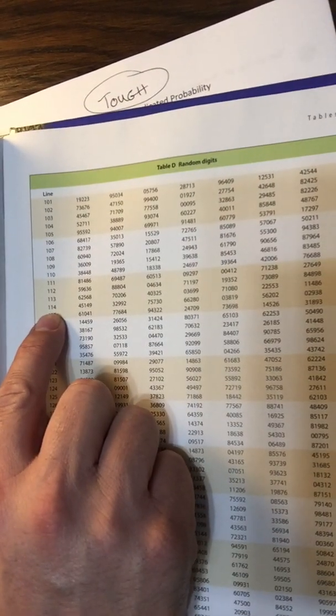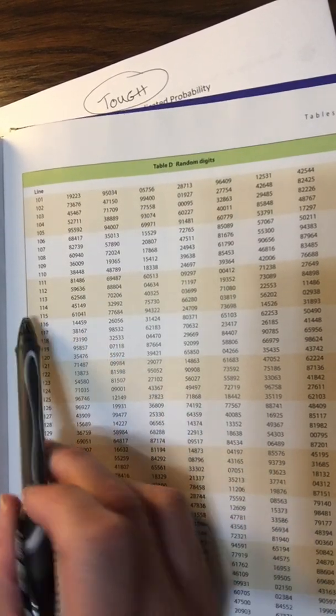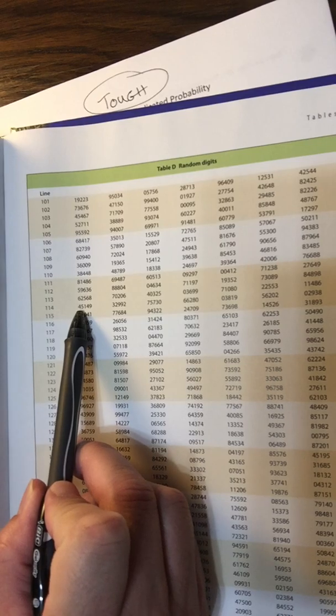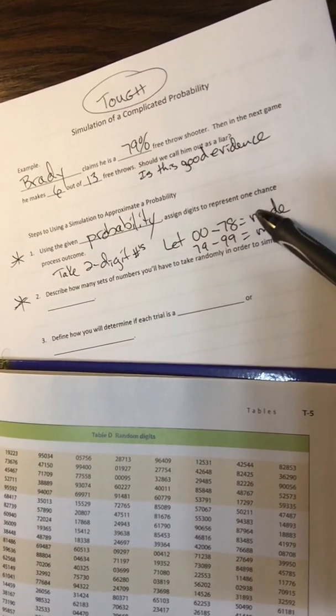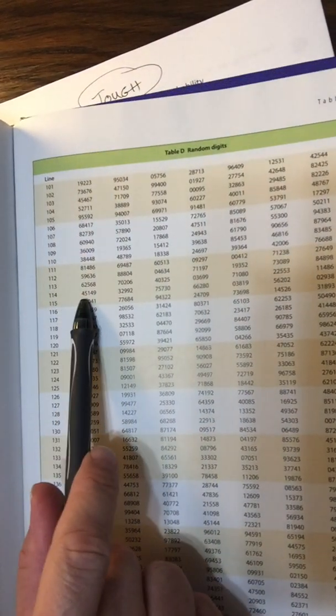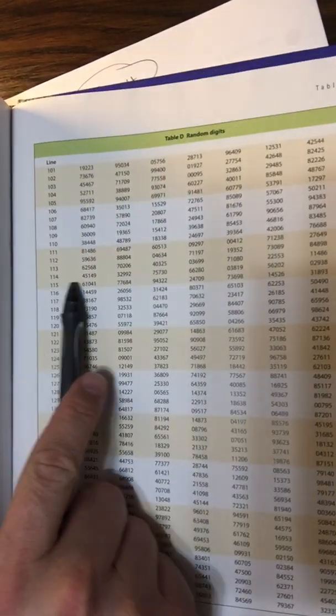Now I'm going to take a 2-digit number. Ready? The first 2 digits are 45. Okay, let's go look at how I assign them. 45 is a made free throw. So the first one he makes. Then look at the next 2 digits. 14. He makes another one. Let me go to the next 2 numbers.